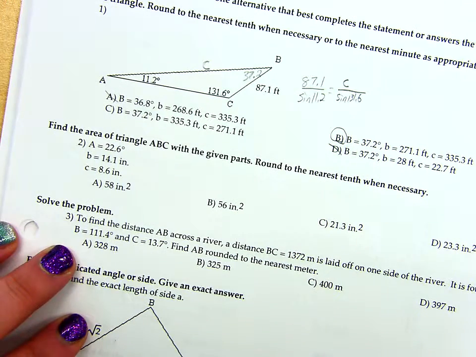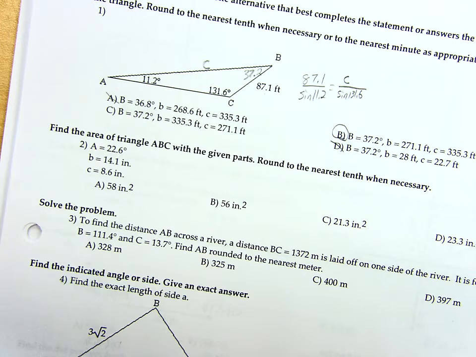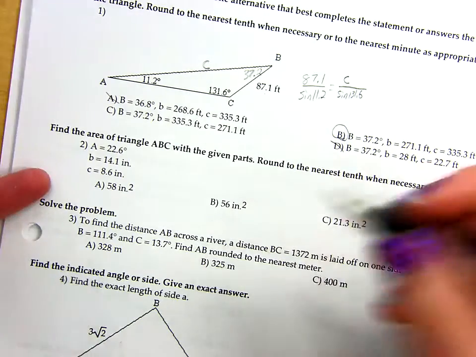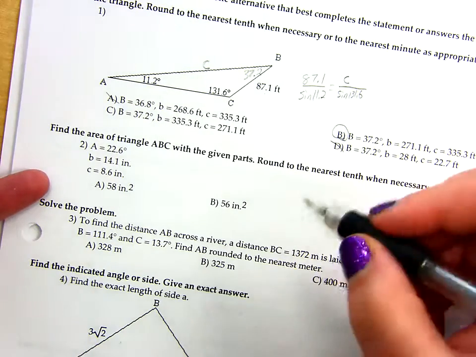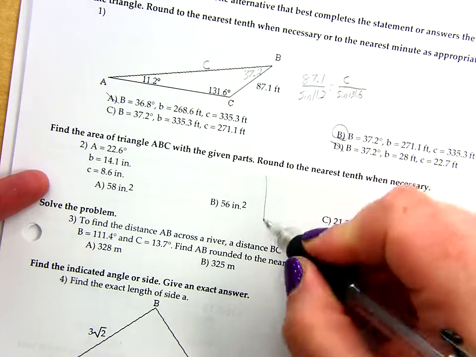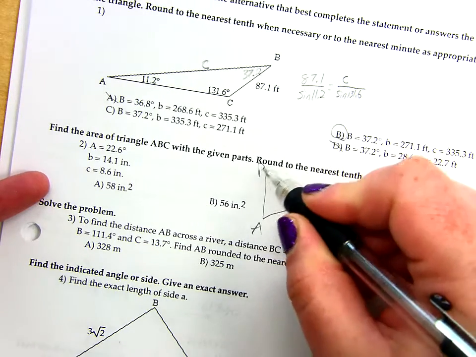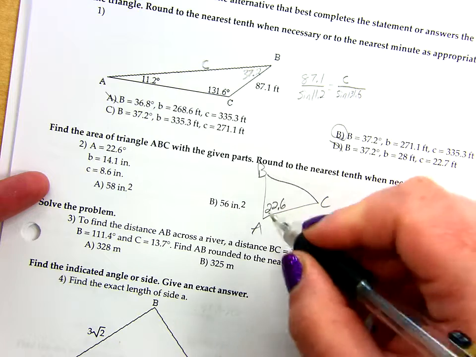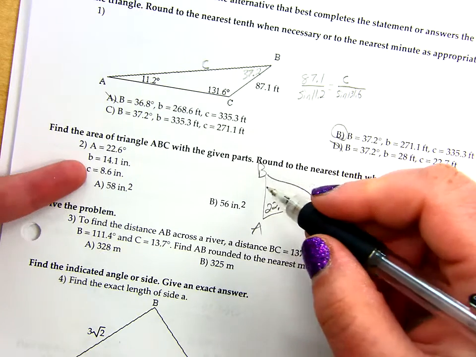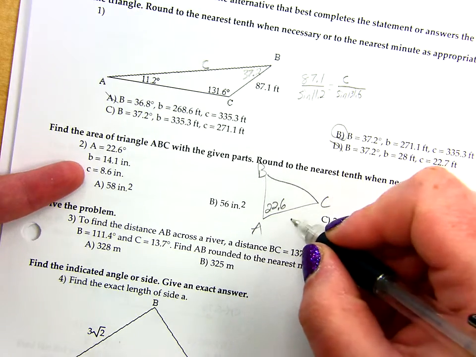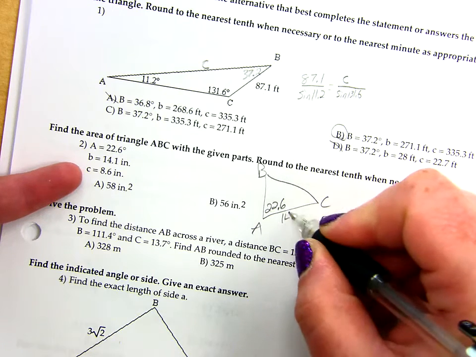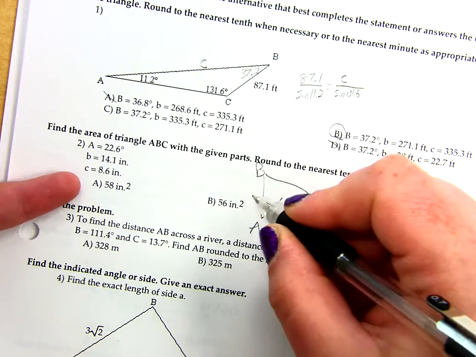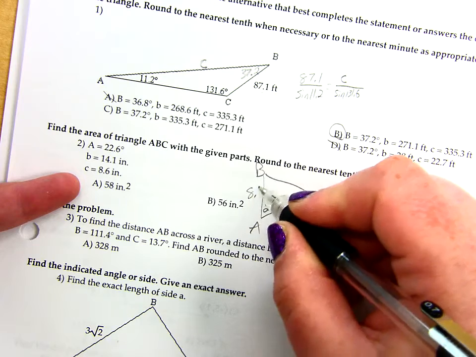All right. Number 2 is an area problem. Don't forget you still have your normal reference sheet. Thank God, 'cause I forgot that. Yeah, there's area of triangle. Now, this is not a right triangle. So let's try. I just have A, B, and C. Angle A is 22.6. Side B, remember, side lowercase b is the side across from the angle B. So that would be 14.1. And C would be this side, 8.6.